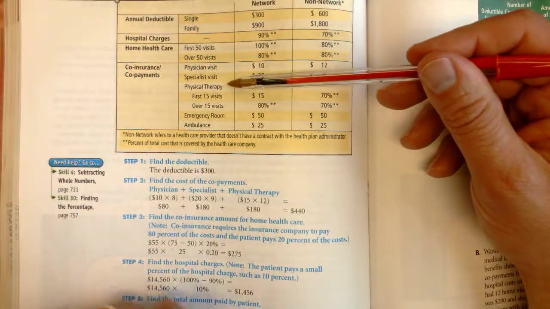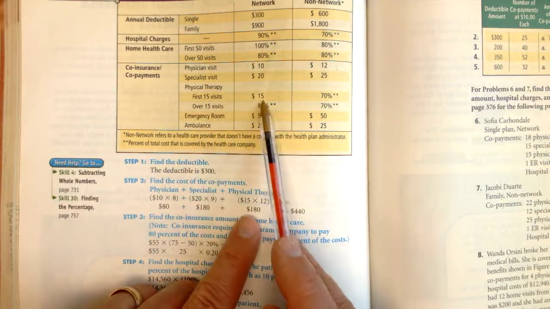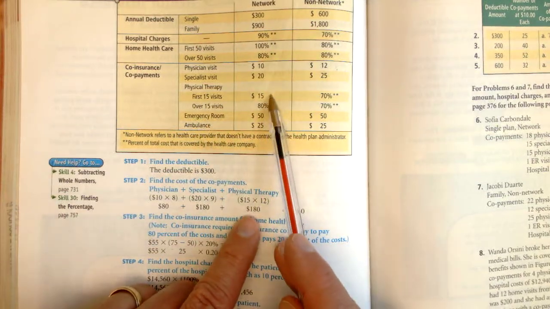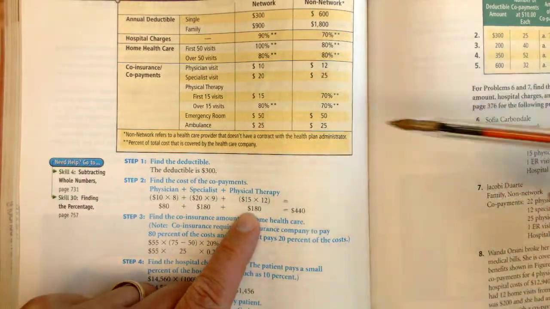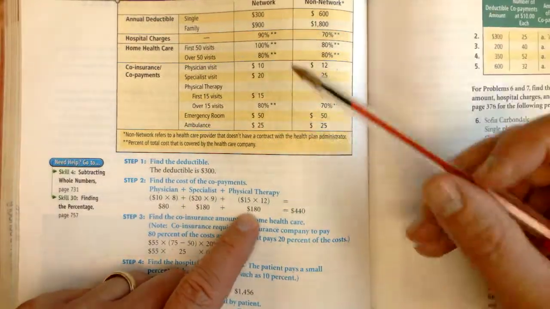And then physical therapy is the next one. Now, for her first 15 visits, she's going to pay 15% on each one of those. If she goes over 15 visits, the insurance company is going to pay 80%. She's going to pay 20%. Now, in this case, it's real simple.